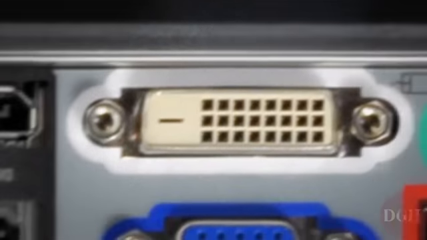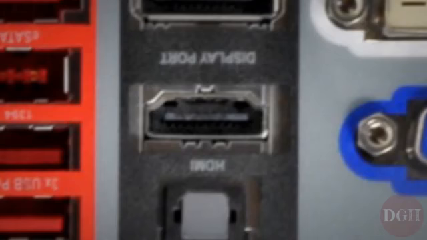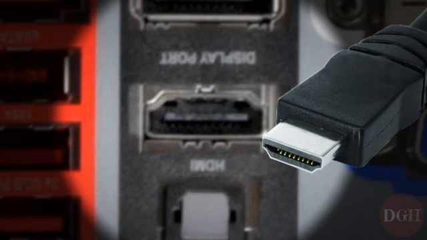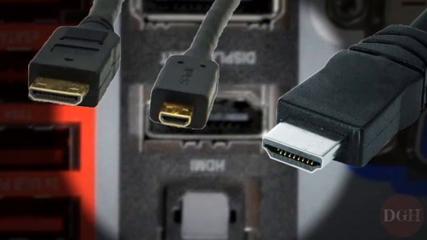By far the most common connector for connecting a display, whether it's a computer monitor or a widescreen TV, is an HDMI port. HDMI is fully digital and it supports high-resolution displays and can also carry audio. You'll find HDMI ports on just about every new TV and computer monitor these days. HDMI cables and connectors come in a few different sizes in order to accommodate different sized devices.